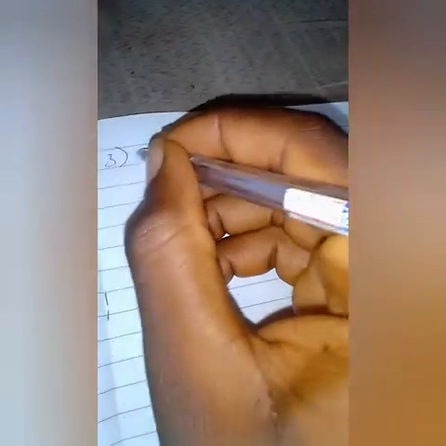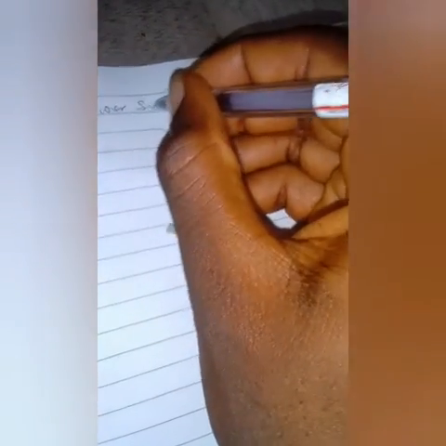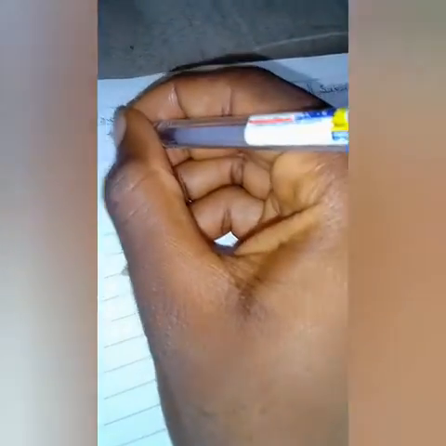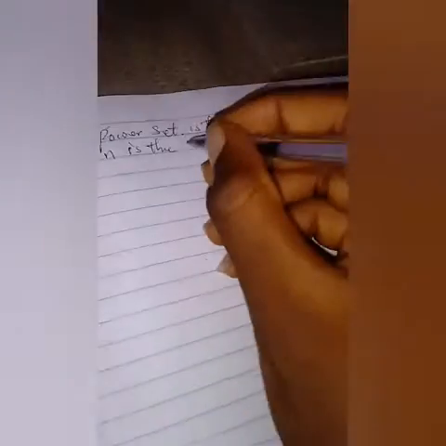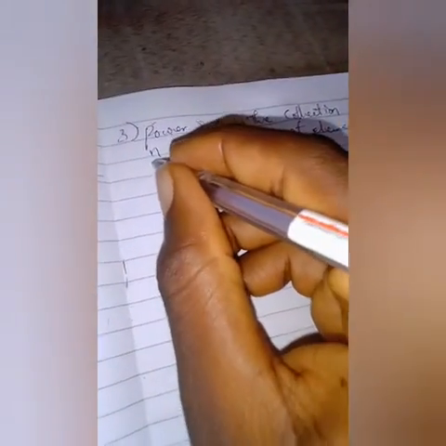The next one is power set. Power set is the collection of all subsets of n, and n is the number of elements in a set. So we have our example.